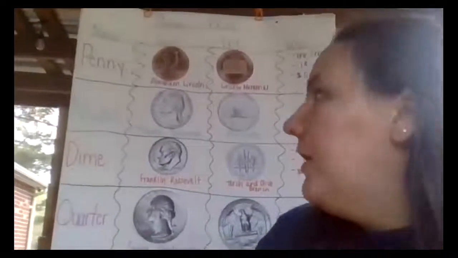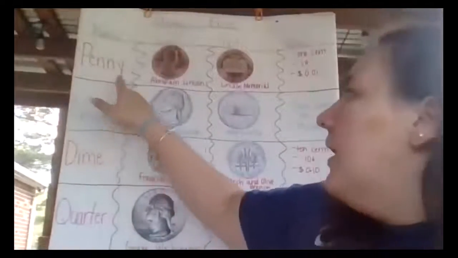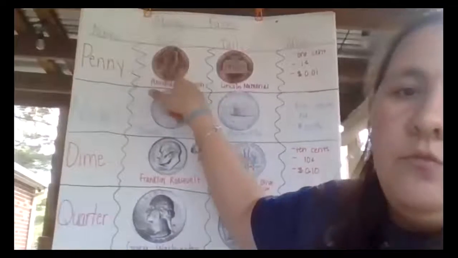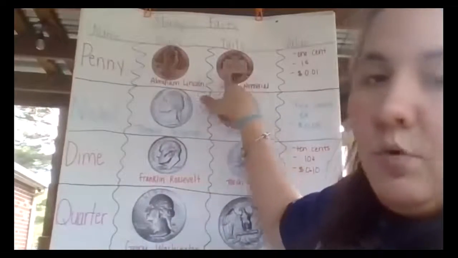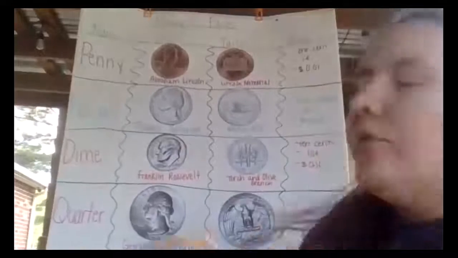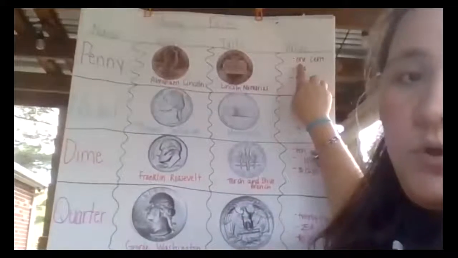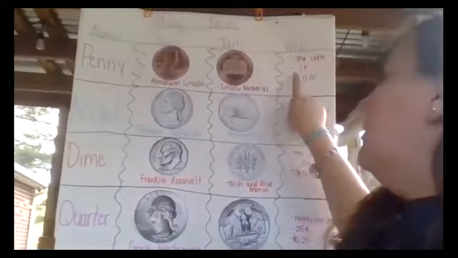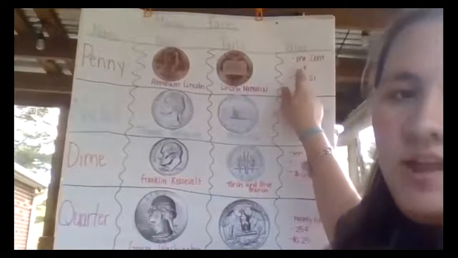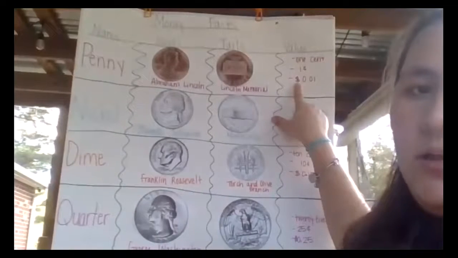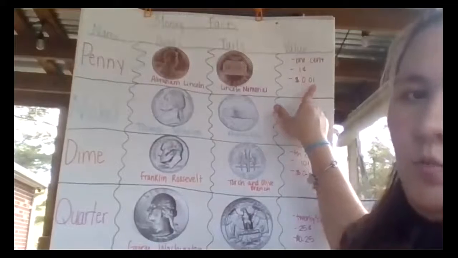So we know that the very first coin we have is a penny. A penny has Abraham Lincoln on the front. It has the Lincoln Memorial on the back. And then these are different ways that you could see it written. With words, it's 1 cent. You could have the number 1 with the cent sign, or you could have a dollar sign, 0.01.